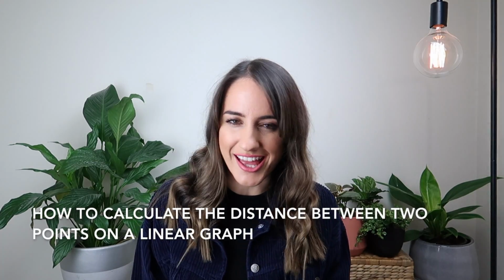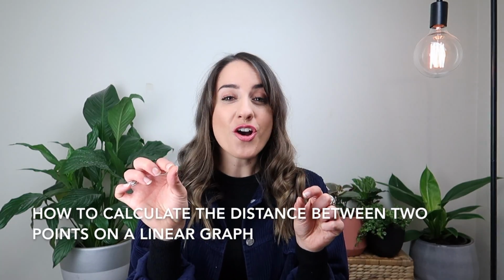Today I'm going to be showing you how to find the distance, also known as length, between 2 points that sit on a line on a Cartesian plane. Now, you won't need your ruler for this. I'm going to show you how to do it using algebra.